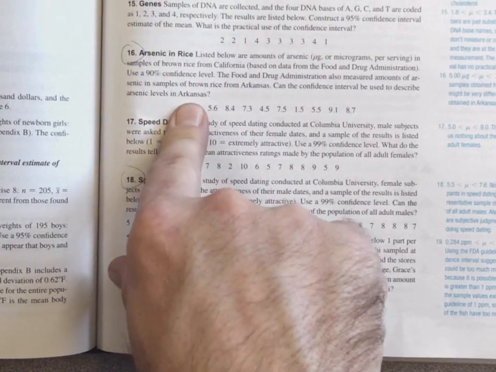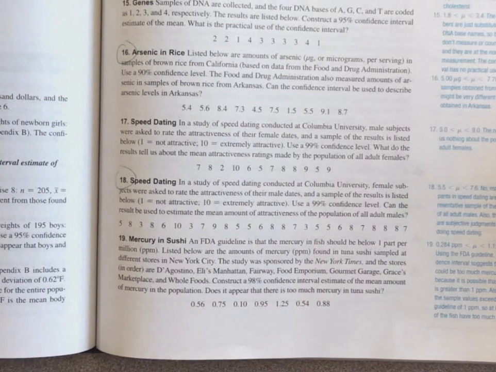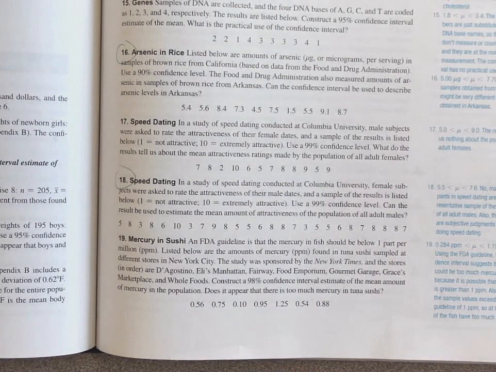No. Okay, so no. You guys agree the second question is no. You have to have a sample that's representative of the population, right? And this is representative of California's population, maybe, but nobody else's.